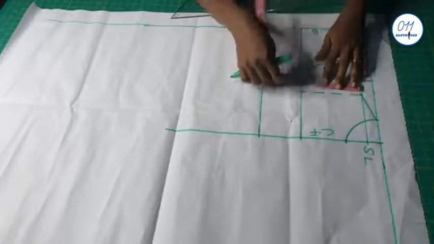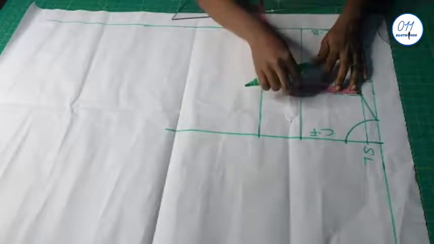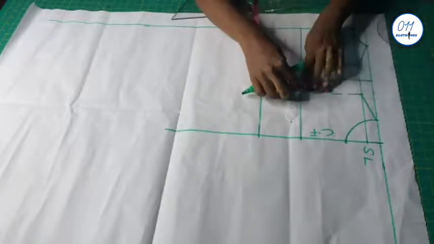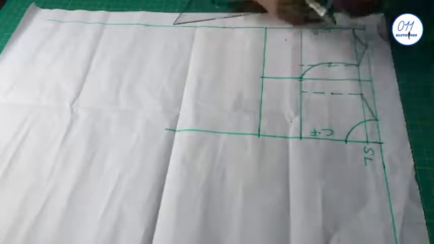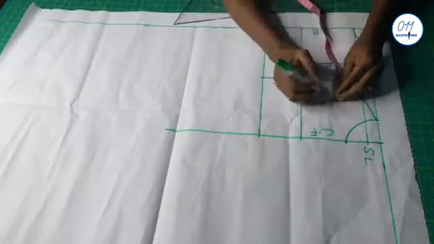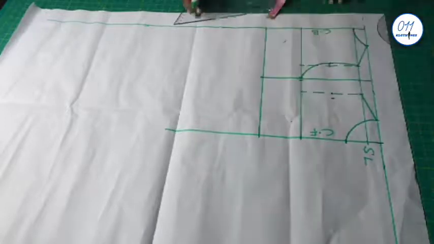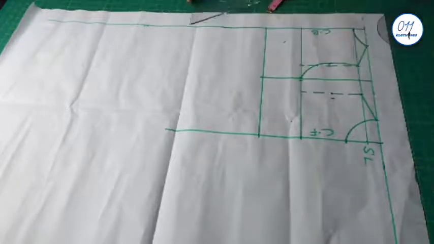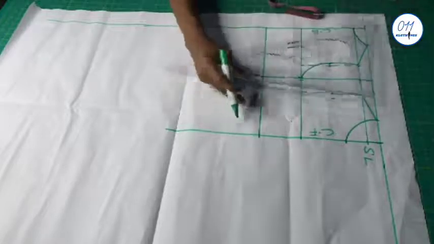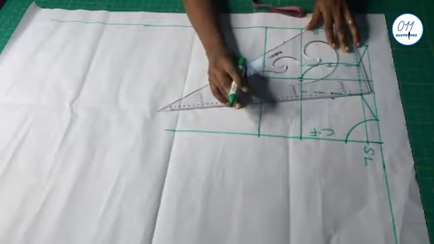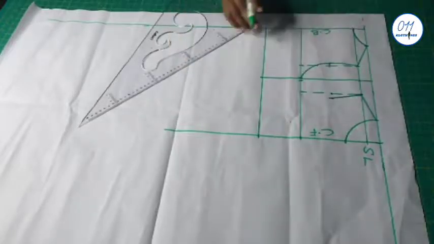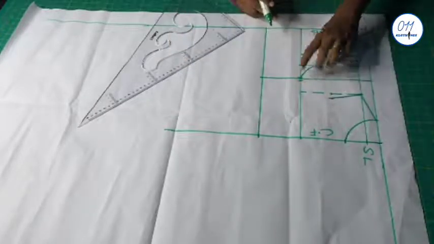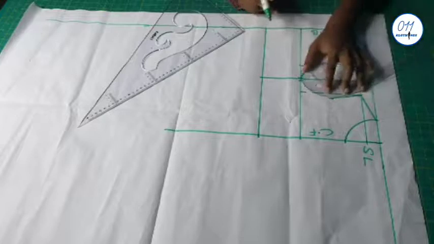For the front, I will also locate the middle point of the dashed line. Then I will go in by 1/2 an inch. I will now connect it to the shoulder tip like this. I will now curve the lower parts using my French curve.